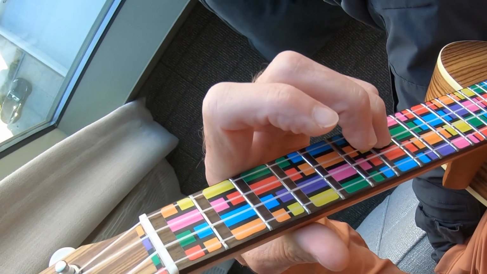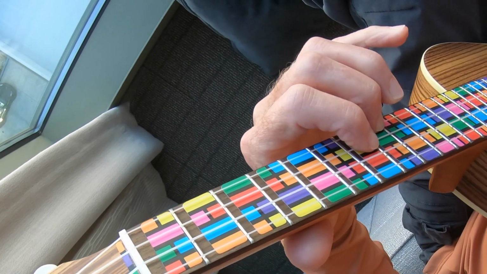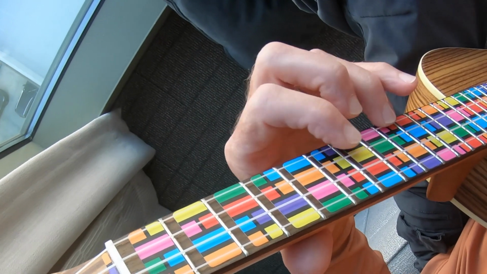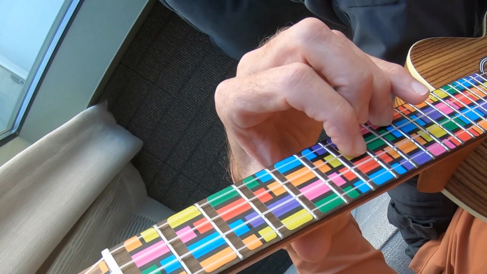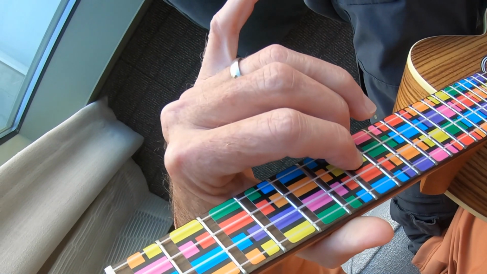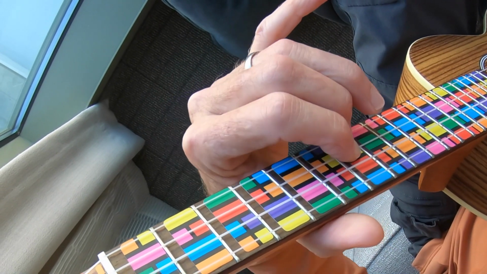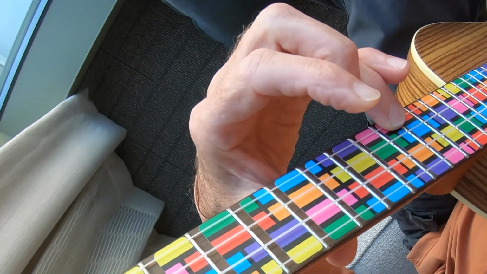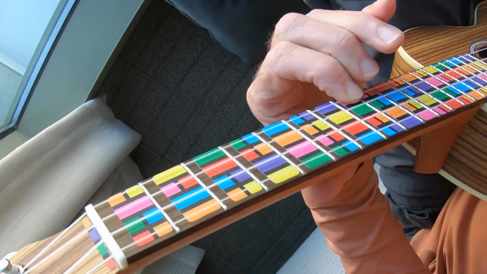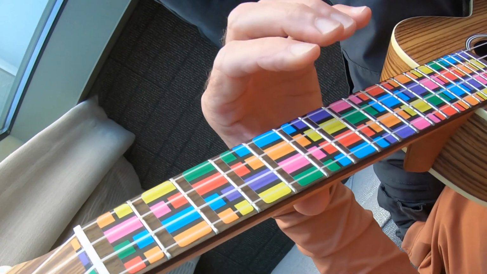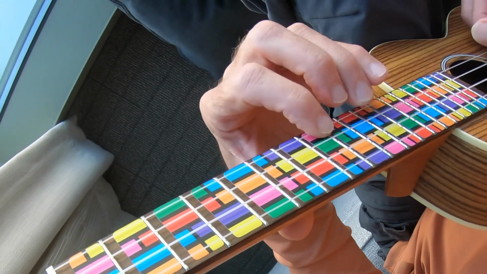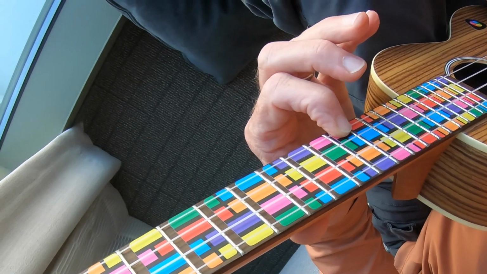Here's the perfect fourth. There is the tritone or diminished fifth, right? So here's the fifth. So there's your fifth. Here's your fourth. And here is your diminished fifth or augmented fourth. Both the same thing. An augmented fourth is a diminished fifth. Kind of like how G flat is the same thing as F sharp, right?